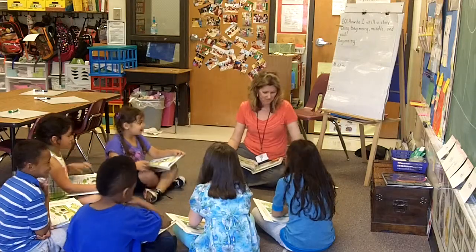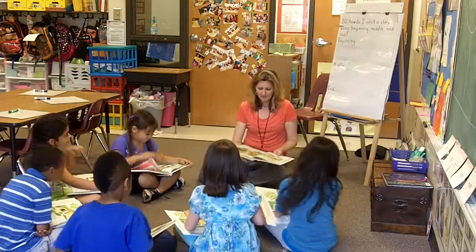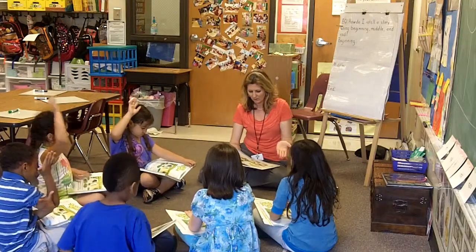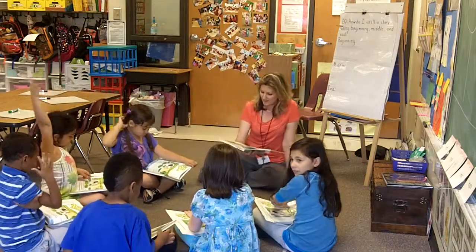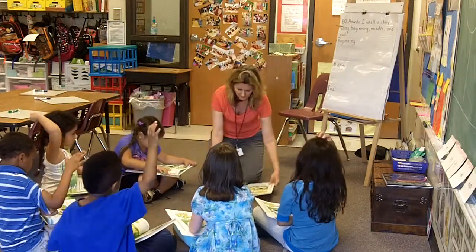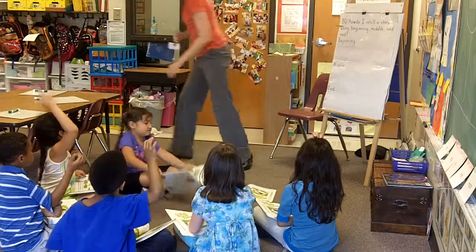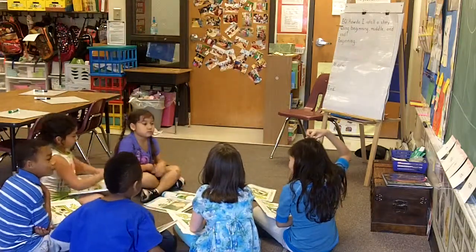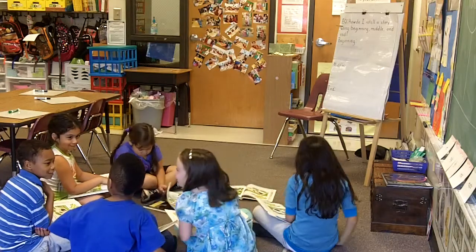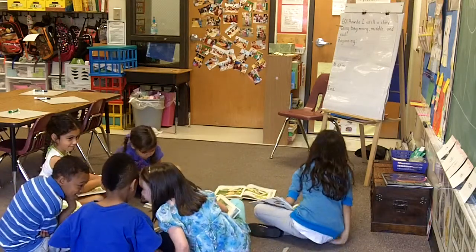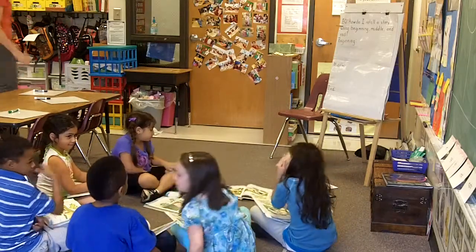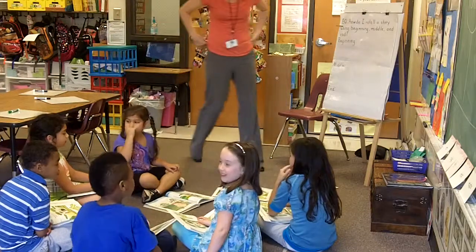Reflection. Very good. So, does anybody want to make a prediction about what this story might be about? We've seen a farm. We've seen a pig. And he is looking at his reflection. Hold that thought right there. Okay. Sarah, what do you think might happen in the story? What do you want to predict?